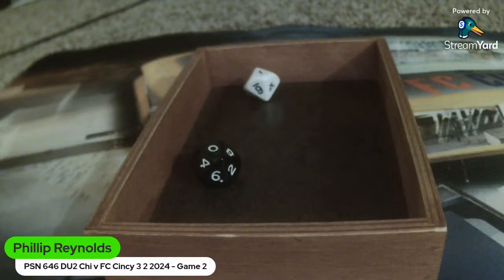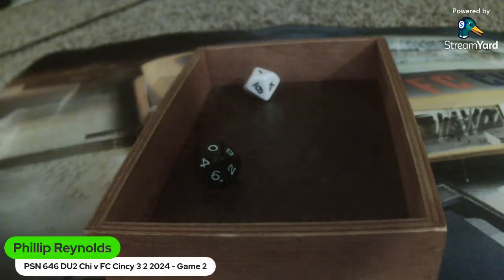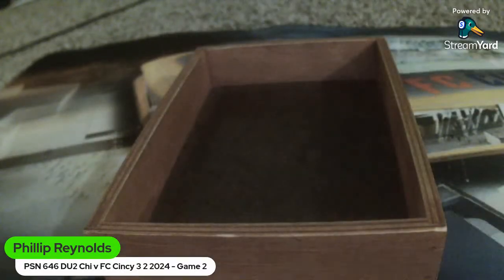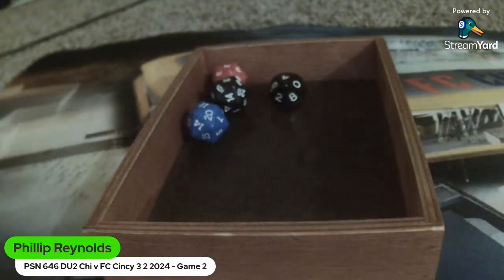All right. Okay. Let's get the second half underway. This will start us out in the 50th minute of play. That's going to be a pitch battle.